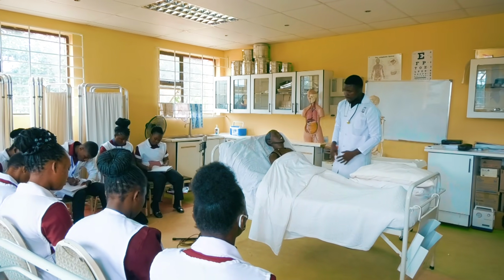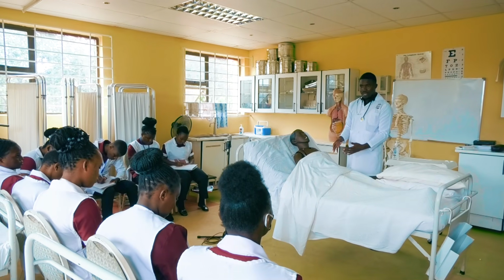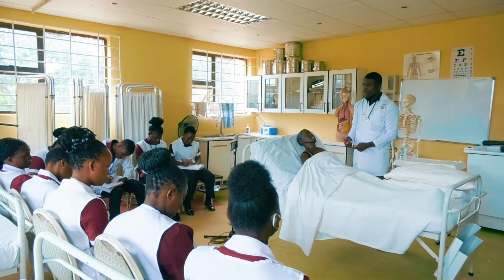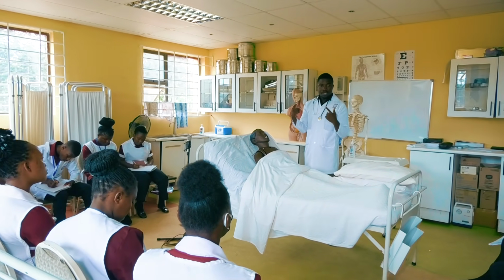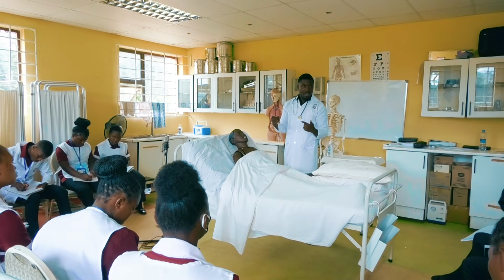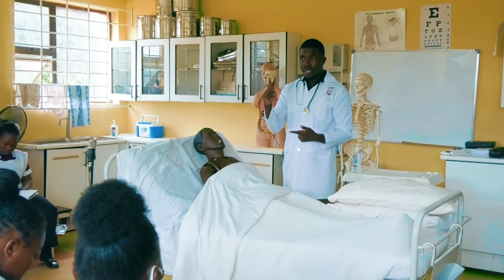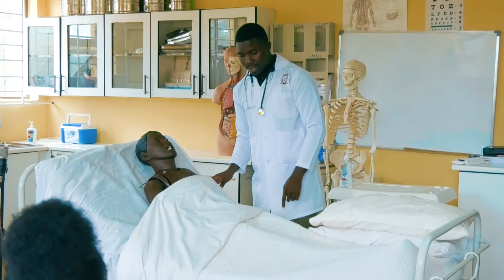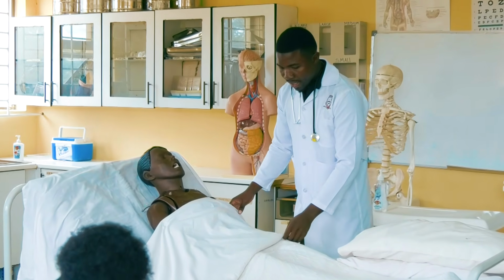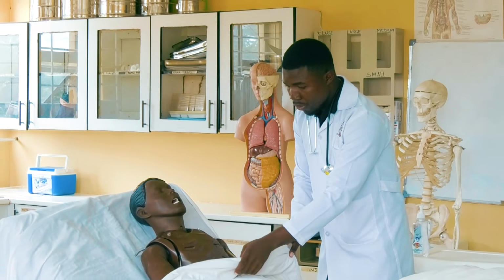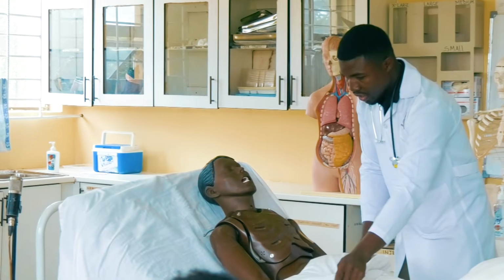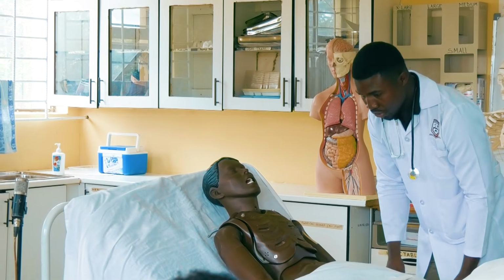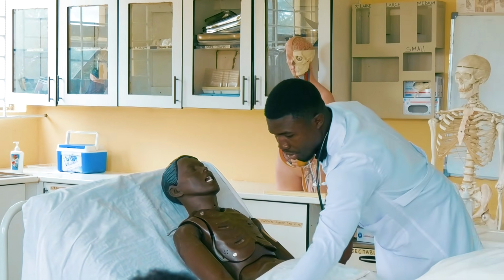So at this point in time, since I've already gotten permission, I'll proceed with the procedure, bearing in mind our first assessment technique, which is inspection. So Mr. Jacob, I am back, and I'm going to strip you so that we expose your chest. This will allow us to assess you very well.